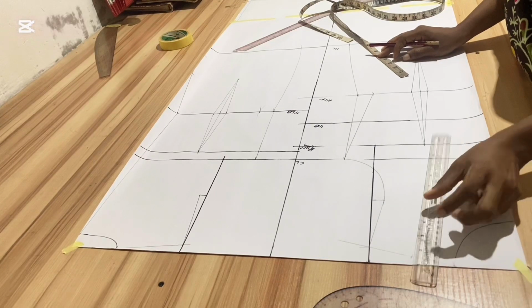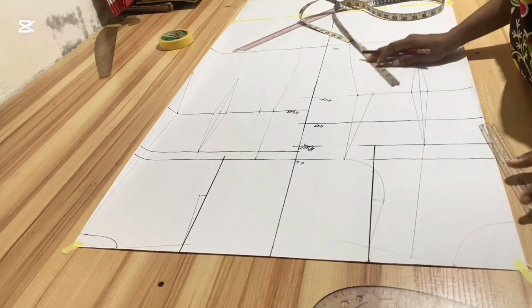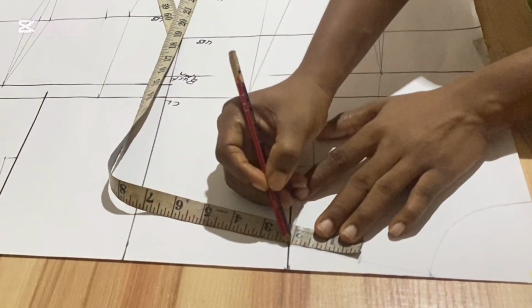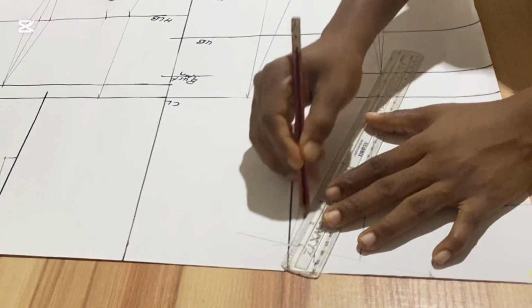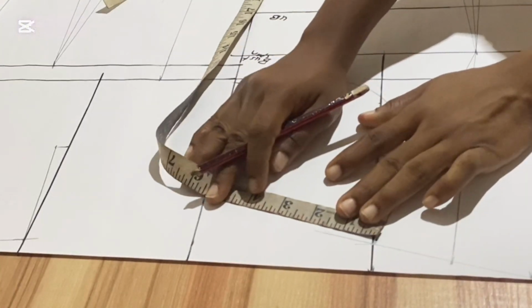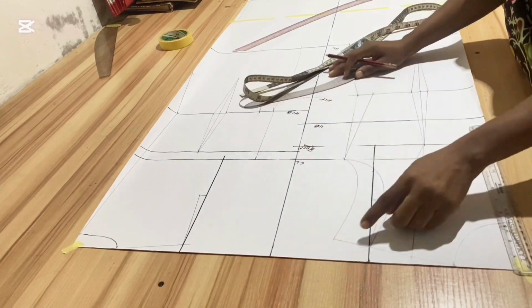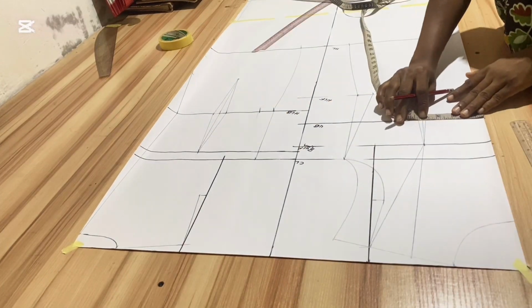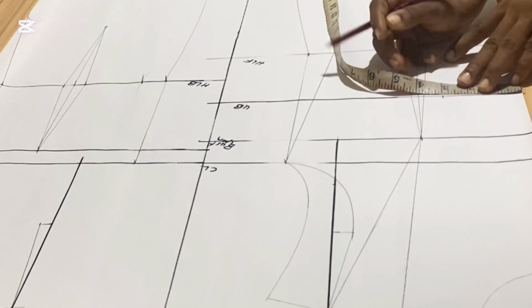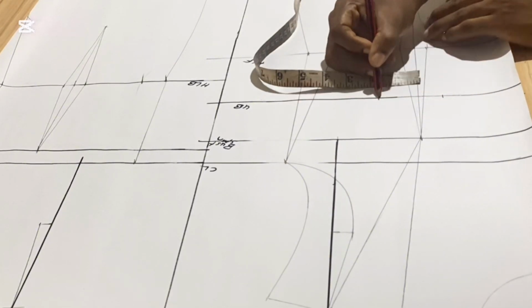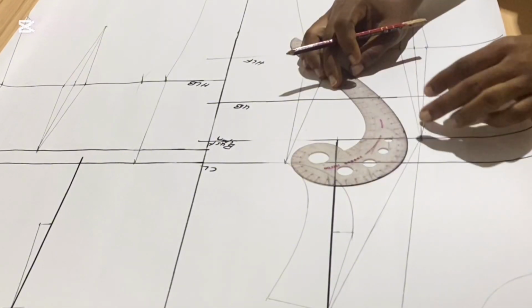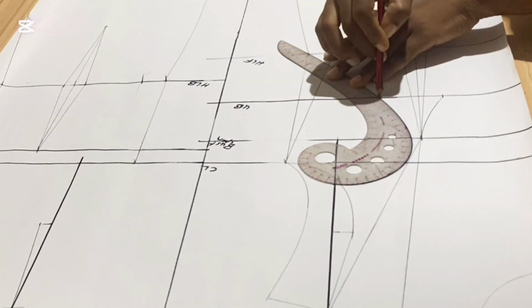Next, connect from the bust point to the shoulder. Open the shoulder dart by 2 inches and expand the shoulder by the same 2 inches. Then draw a new armhole. Contour the under bust 3 inches on the center front, 1.25 inches on the side front. Then draw slight curves to the bust point.